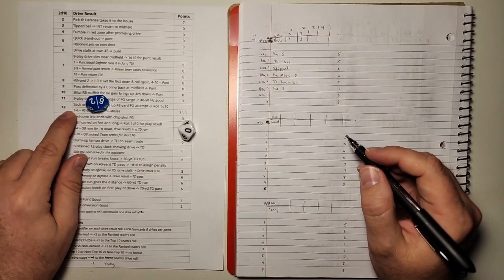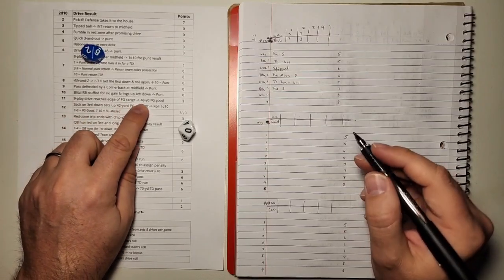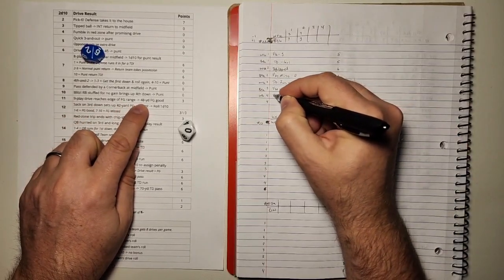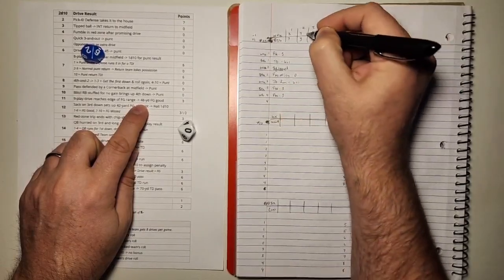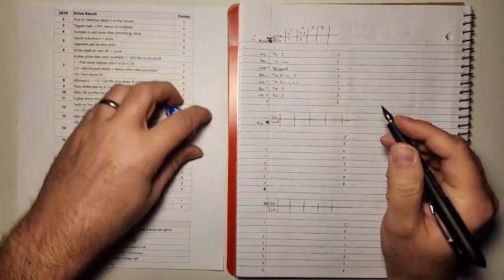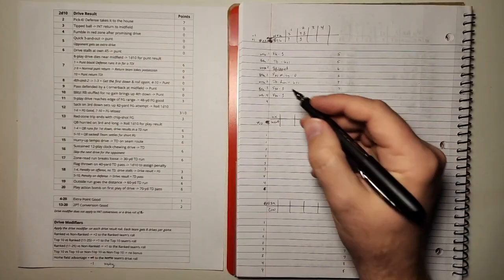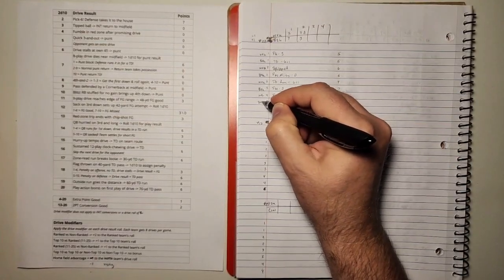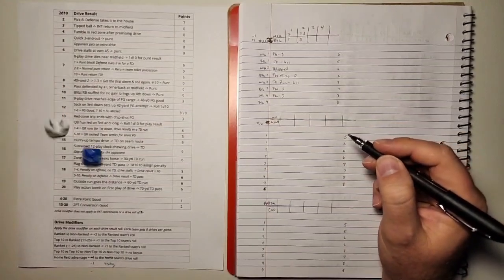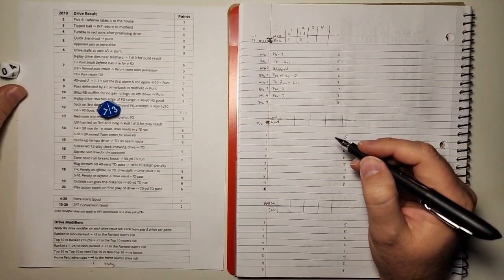So 12 becomes 11. 9-play drive. That's going to be a 48-yard field goal. That's good. So 13-10 is our score. And the last possession of the half for BYU.